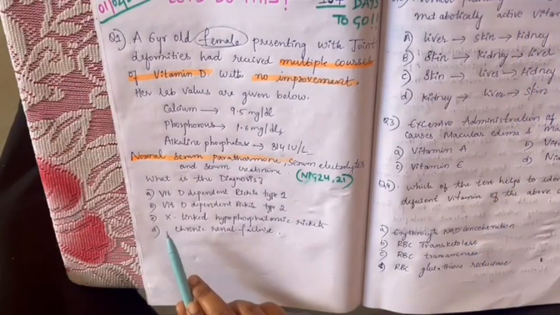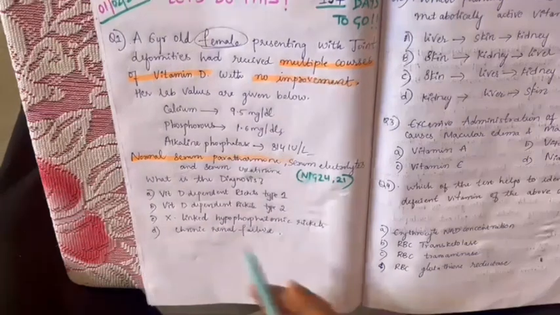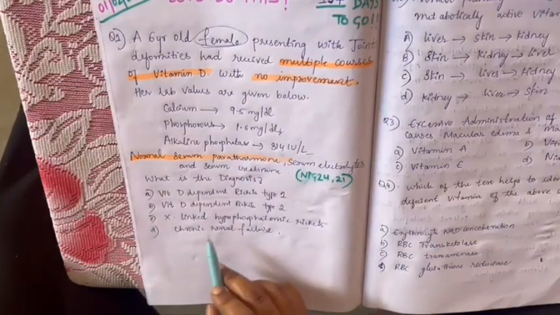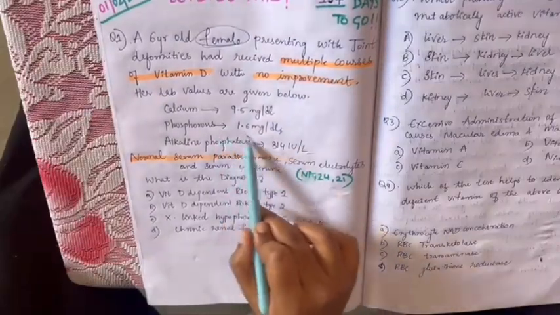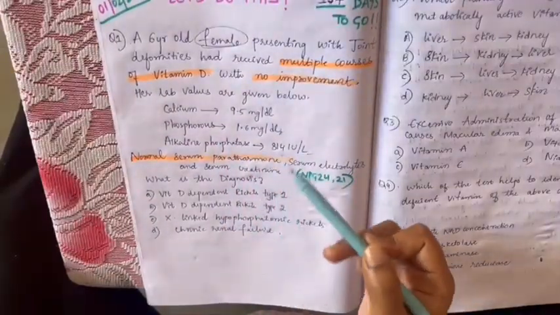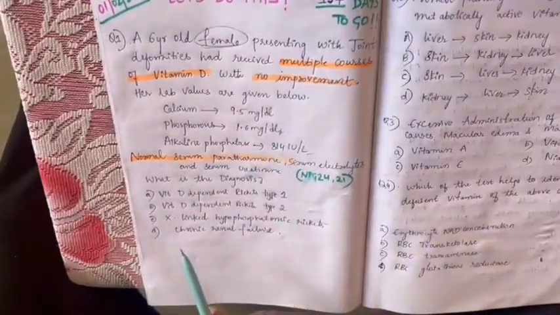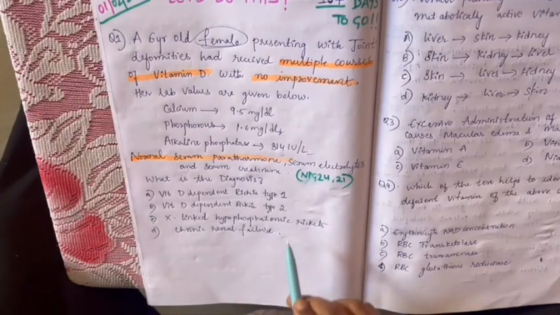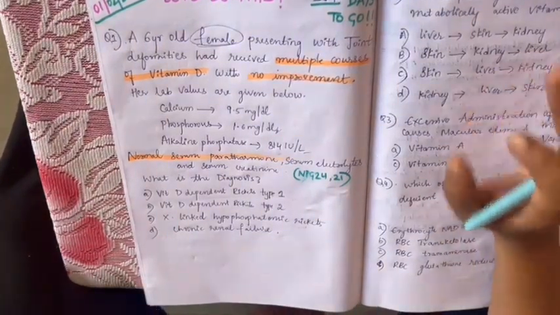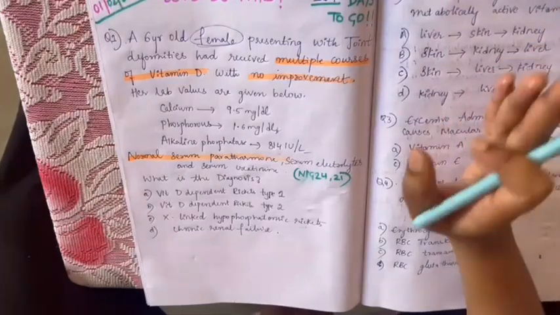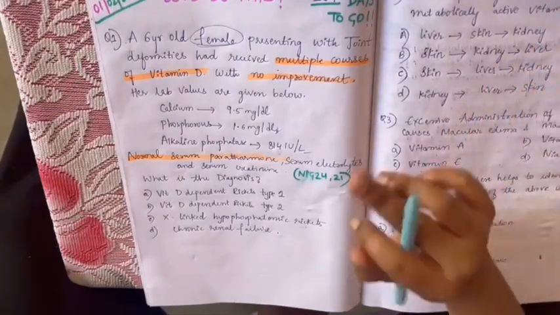So here the answer would be X-linked hypophosphatemic rickets, because the parathormone is normal, and phosphorus, even if we don't know the actual value, seems to be low. So here the answer is X-linked hypophosphatemic rickets. You can answer these questions only if you know the concept. If you know the concept of refractory rickets, you can answer this question.